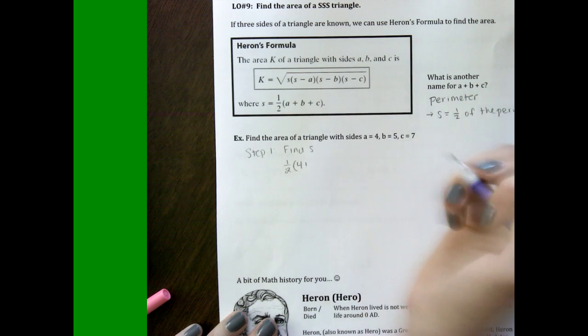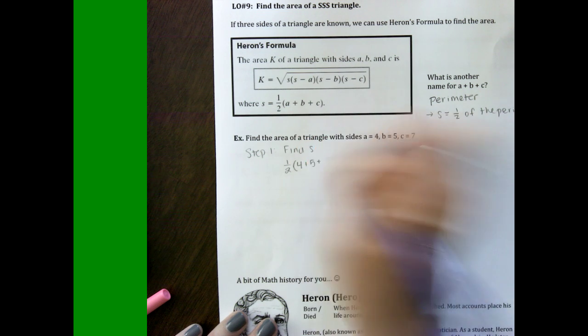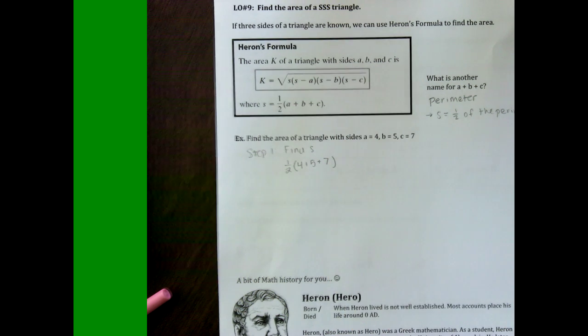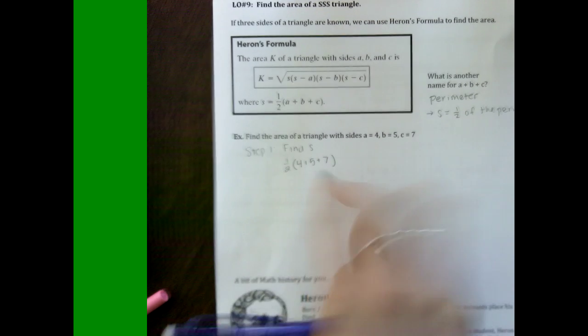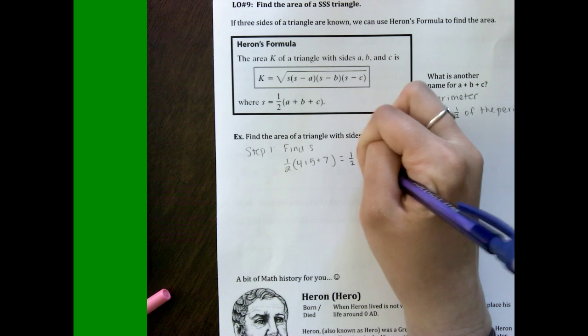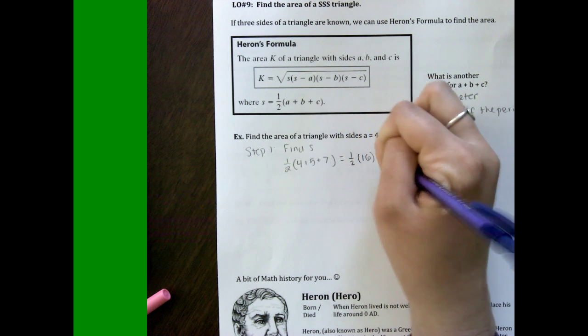So 4 plus 5 plus 7. And 4 plus 5 plus 7 is 16, and half of 16 is 8.